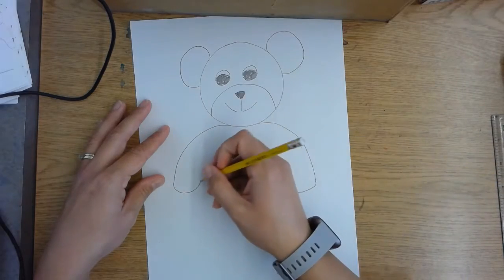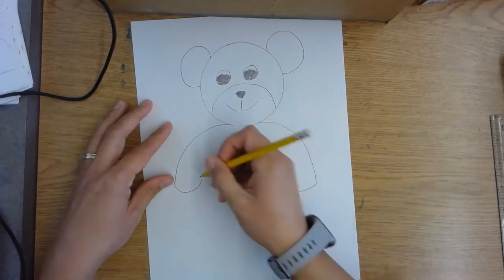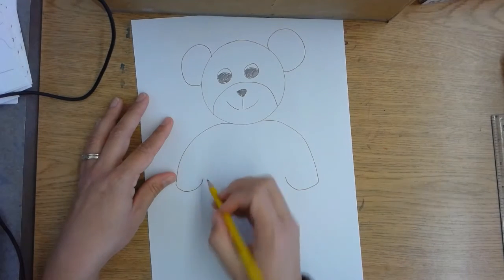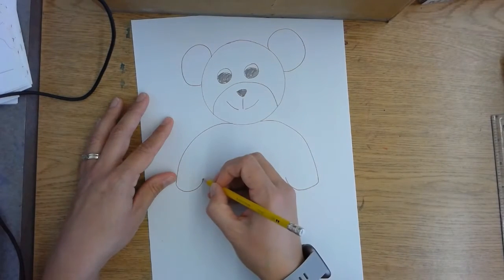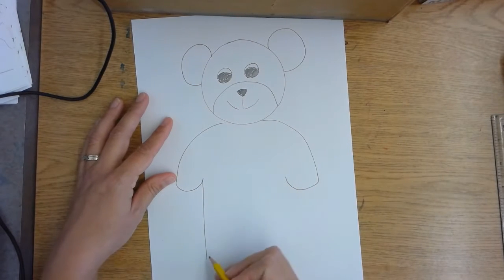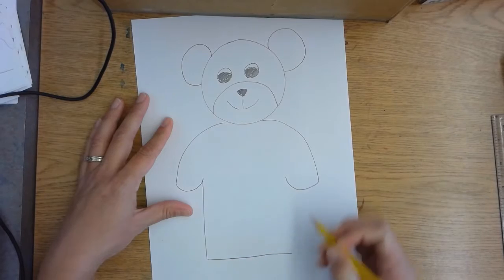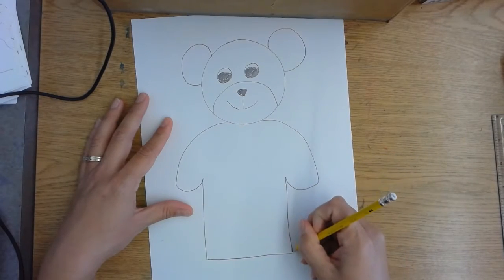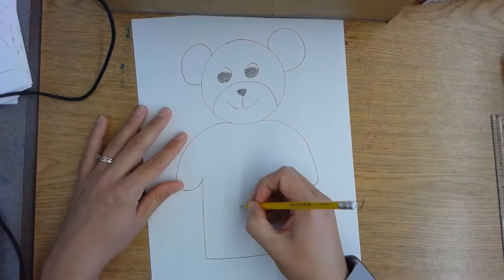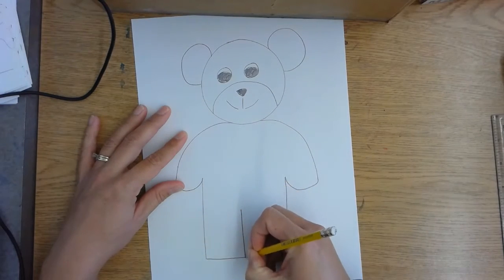And then we can add the rest of his body. So we're going to draw, it's going to be almost like a rectangle shape. It's just not going to have the top. So watch, I'm going to start here. I'm going to come straight down, leave yourself a little bit of room for his feet. Over, and then we're going to connect, okay? Then to make it look like he's wearing pants, you just have to put a line down the middle.